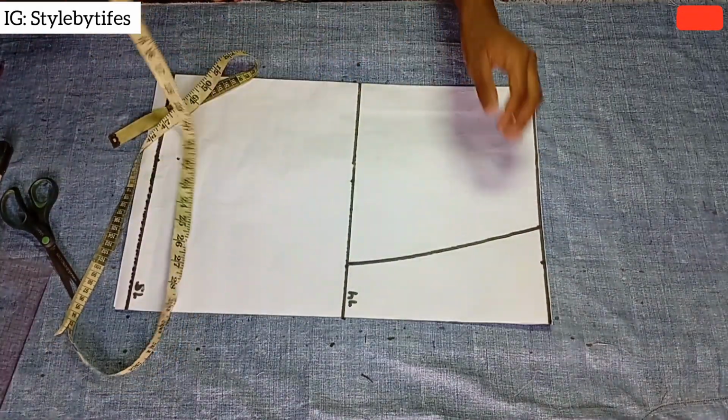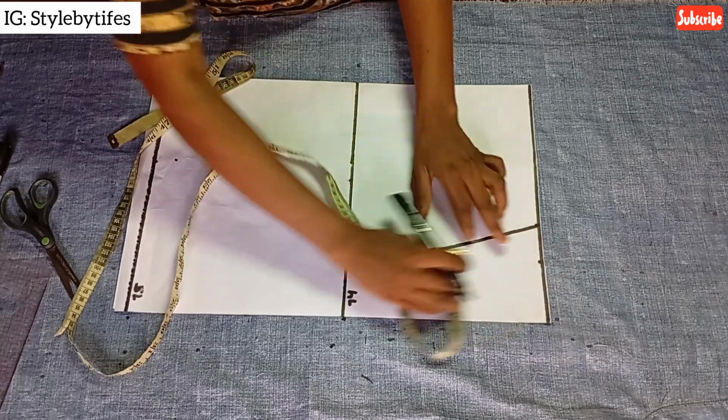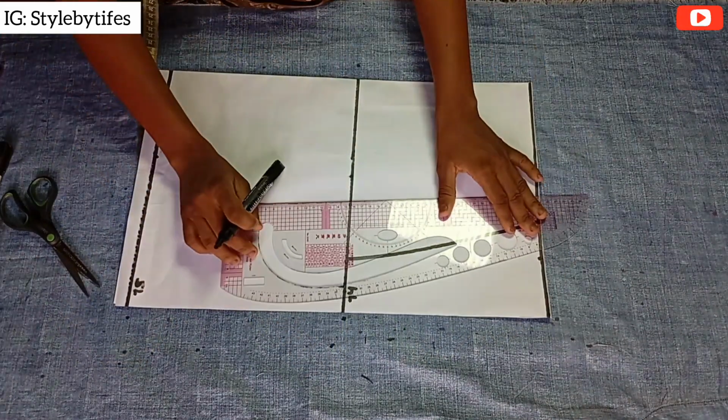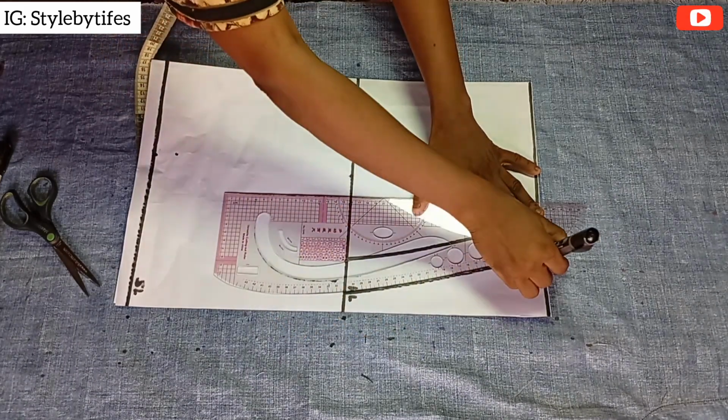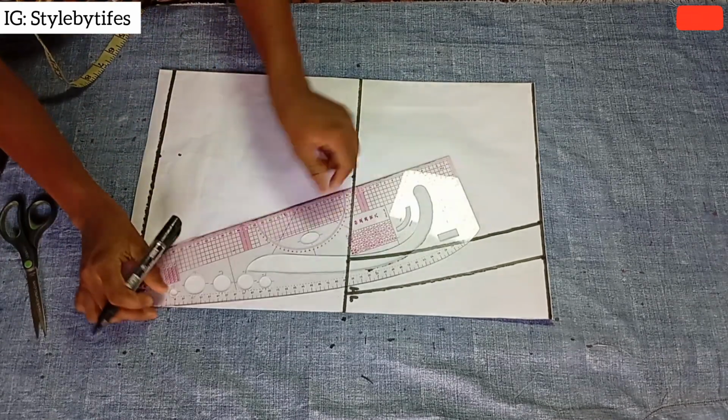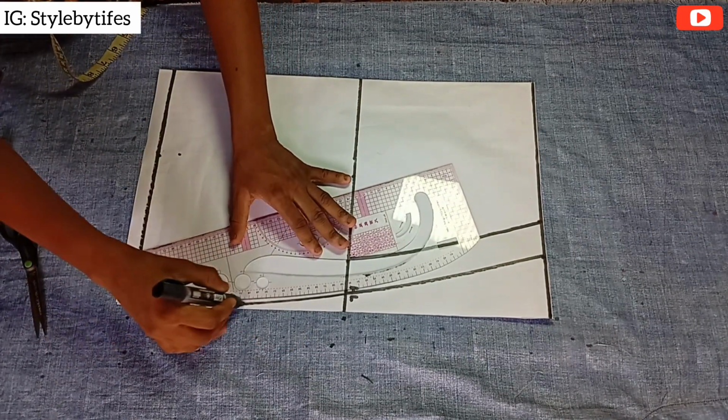After connecting that, I'm going to be adding an extra 1.5 inches as a sewing allowance, just like we did in the front part. Add an extra 1.5 inches for sewing allowance, then you're going to connect it together. After connecting that into the waistline, I'm just going to connect from this hip line into the skirt length. Just watch what I'm doing. Connect from the hip line into the skirt length.